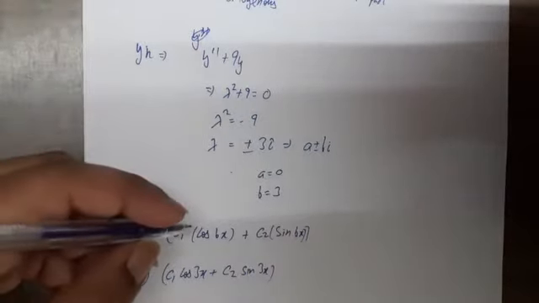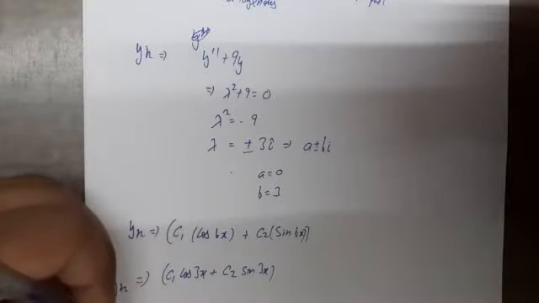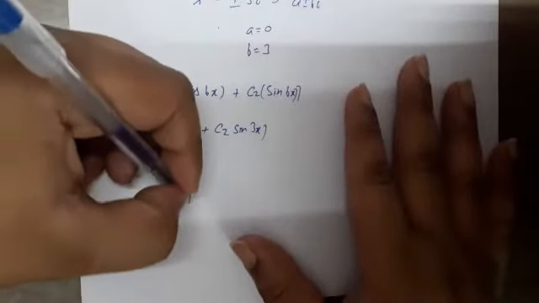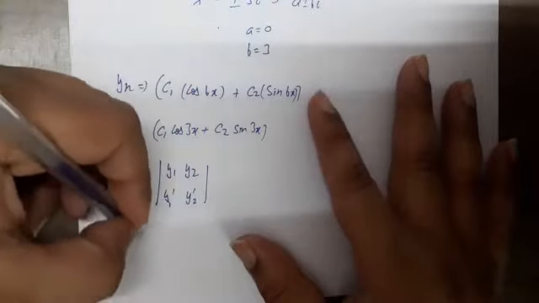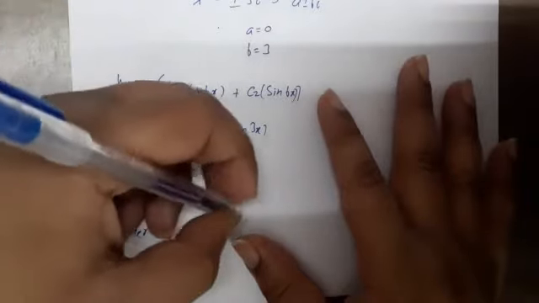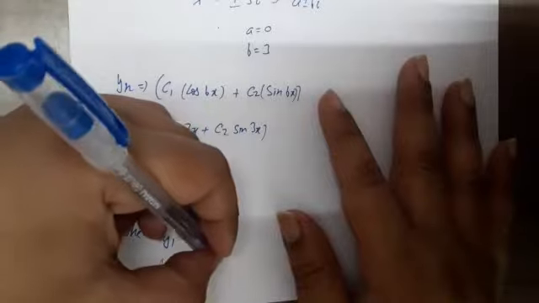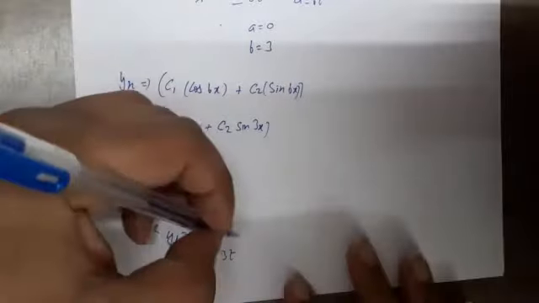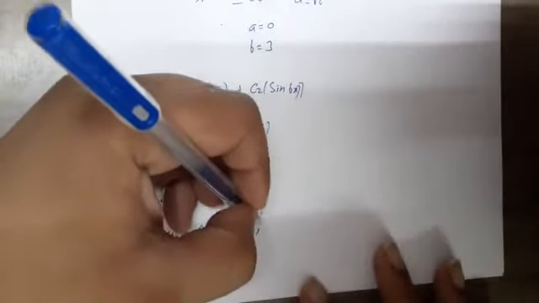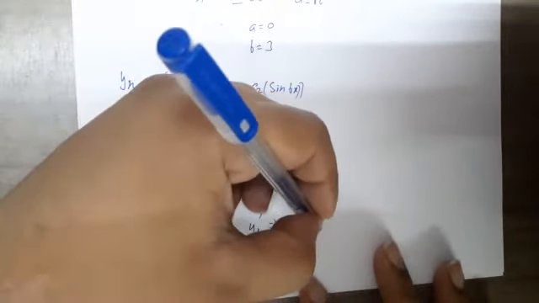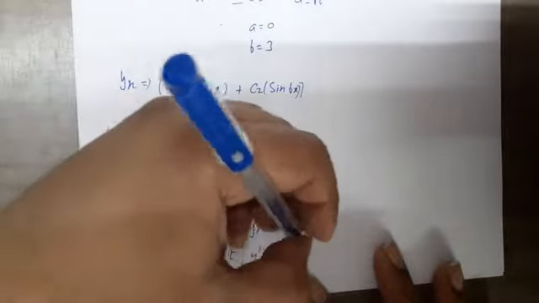Now to solve it, we will use the Wronskian W. To calculate W, it is given as the determinant of y1, y2, y1 dash, y2 dash, where y1 equals cos 3t, y2 equals sin 3t, y1 dash would be equal to minus 3 sin 3t, and y2 dash would be equal to 3 cos 3t.